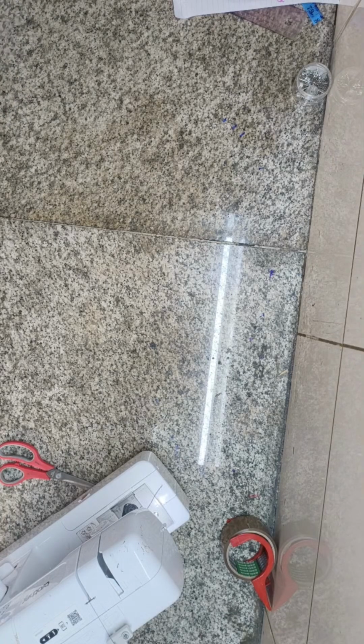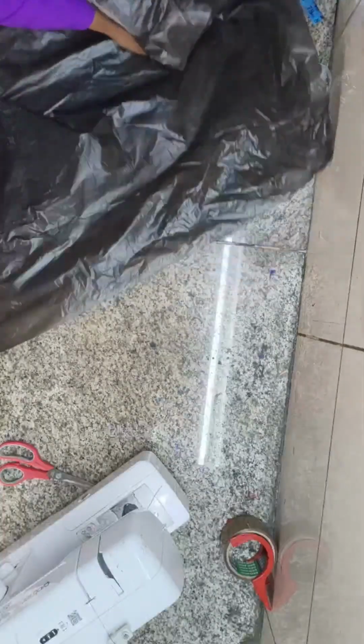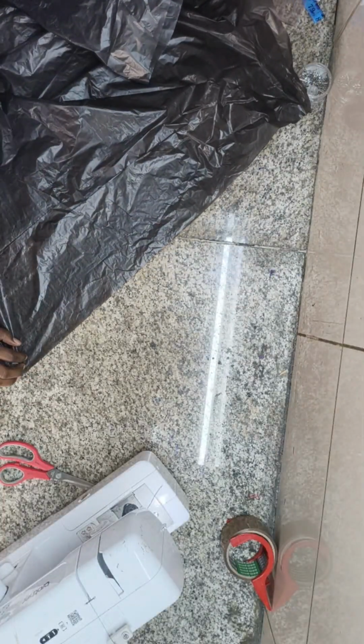Let me check out this part. There is this edge that is not full.